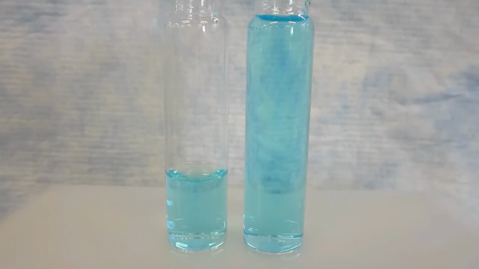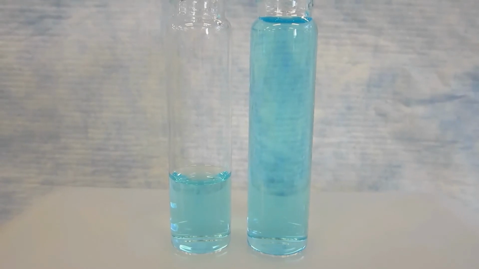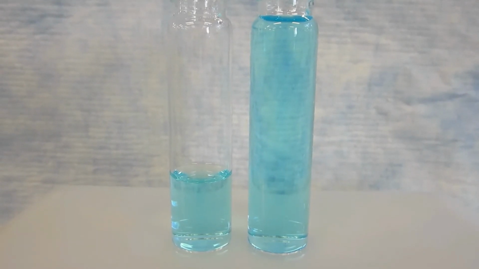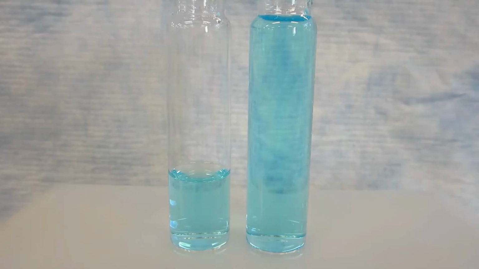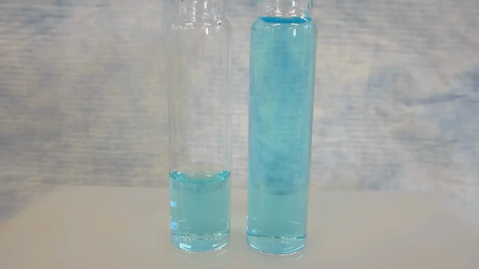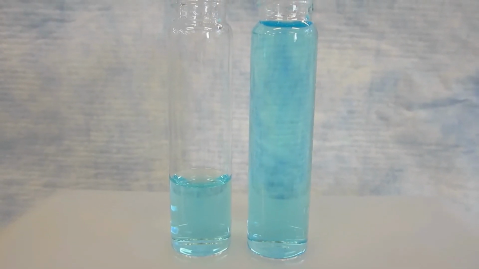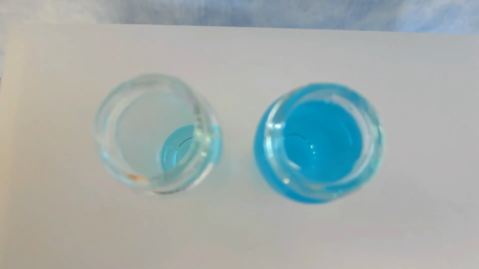Absorbance and path length is also directly related. These two solutions are the same concentration and appear the same shade of blue, the same intensity. However, when looking at a different angle, the solution on the right appears much more deeply colored as the absorbance has increased due to the longer path length. The molar absorptivity constant also changes the absorbance.